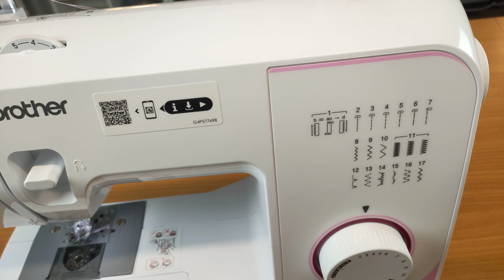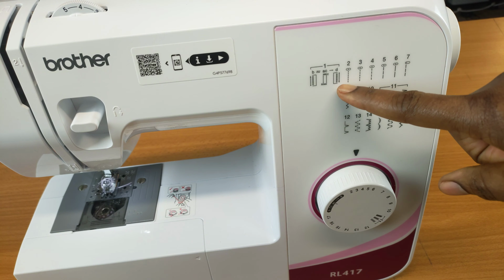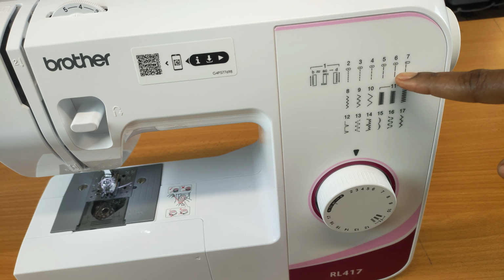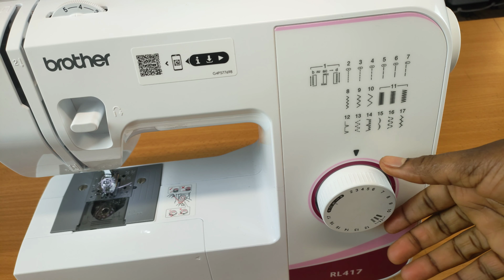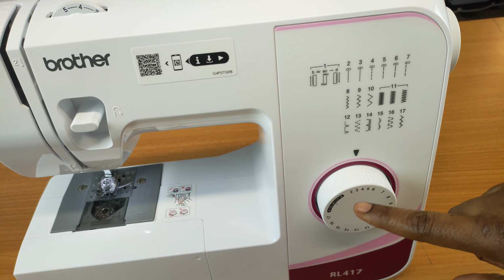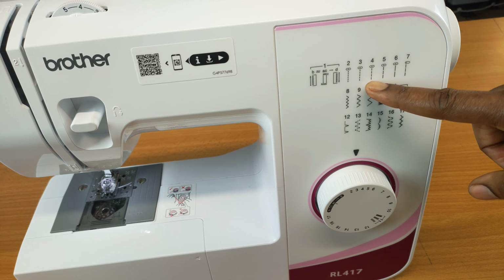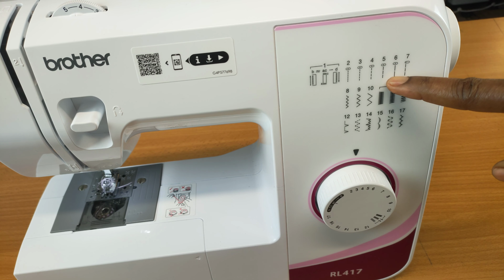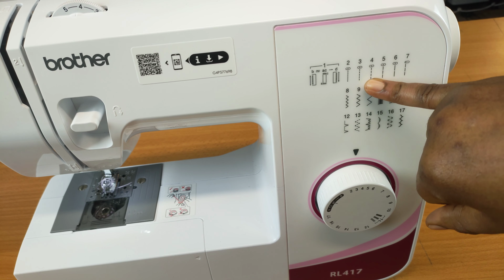So this is my sewing machine, and as you can see, you have different stitches and stitch lengths. When I'm making my gathers, I normally sew on 4, which is here, but for my gathers, I would move it to 6, because as you can see, the stitch length is longer than the one on 4.